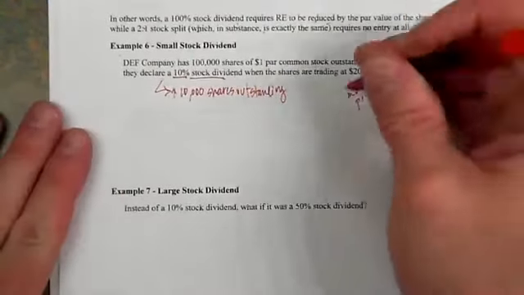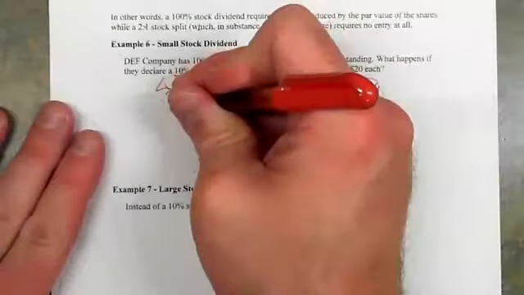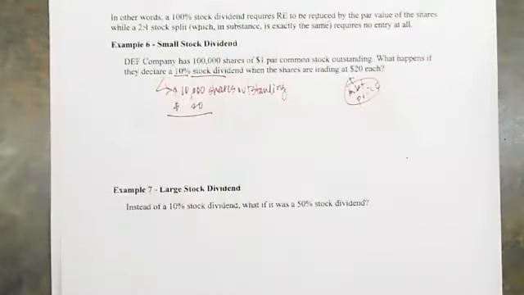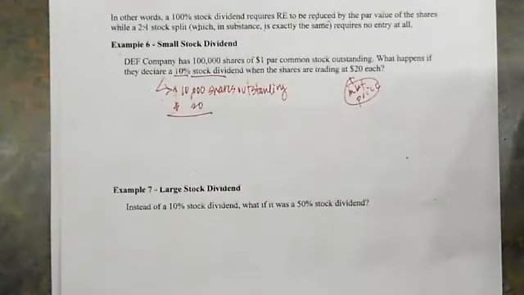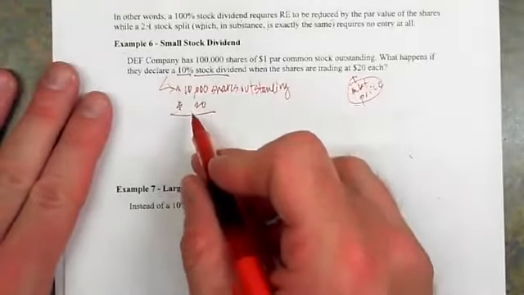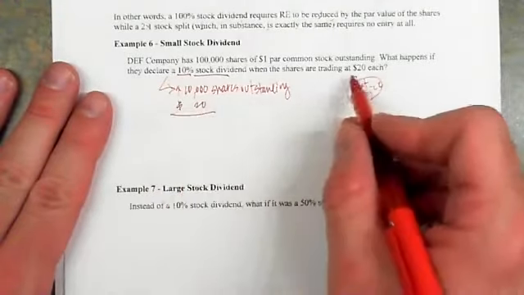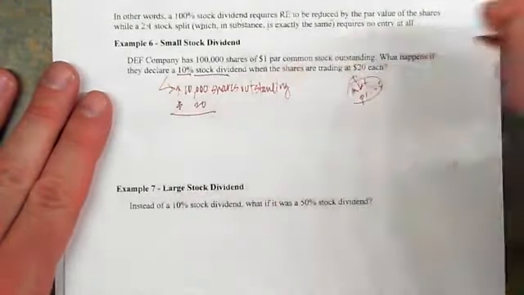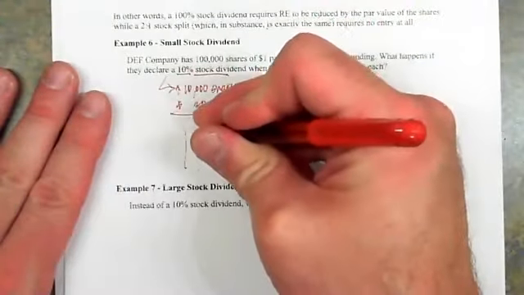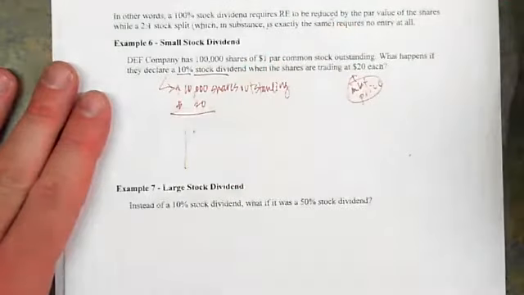Because it's a small stock dividend, and again, we want to apply the market price to that new number of shares in order to determine the amount of retained earnings we will need to reduce. In this case, we have $20 per share as the market price times the 10,000, and so that's going to be $200,000 of an effect to retained earnings.